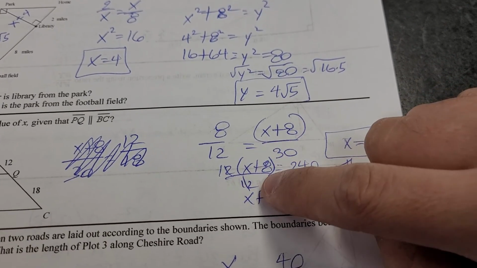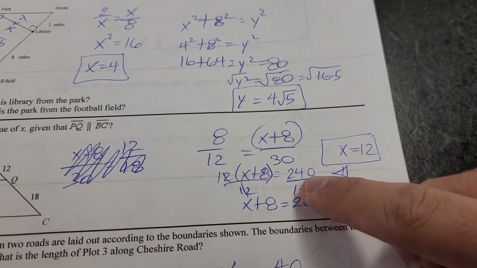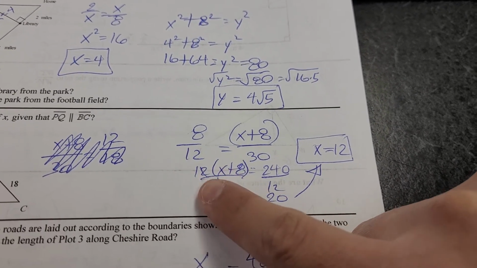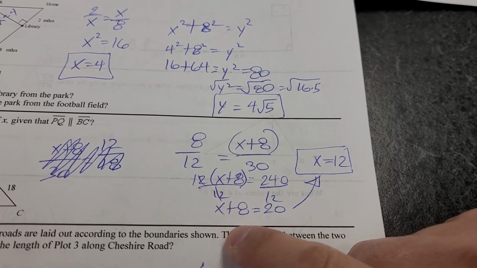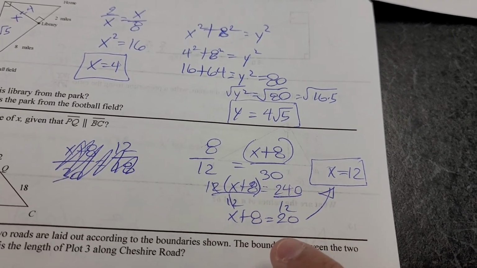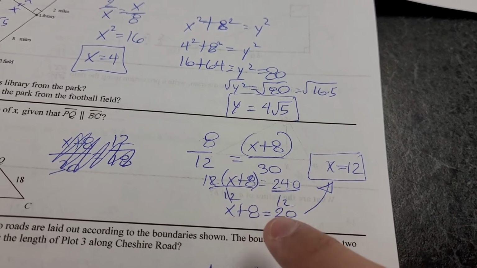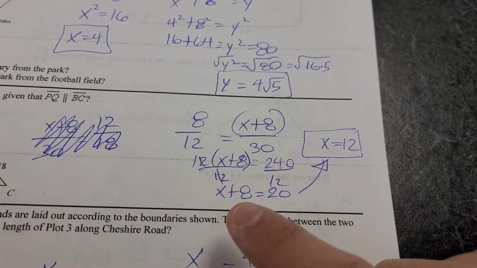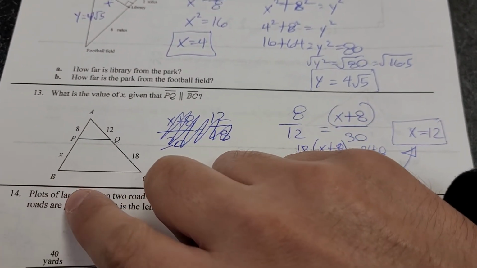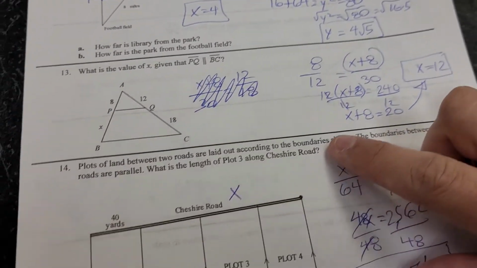12 times x plus 8 equals 8 times 30 is 240. Divide both sides by 12. That cancels. They're on the left. You just have x plus 8. 12 goes into 240 20 times. You could have just said 12 into 24 2 times and then the 0. Anyway, subtract 8 on both sides. It's going to get x equals 12. So x is 12.